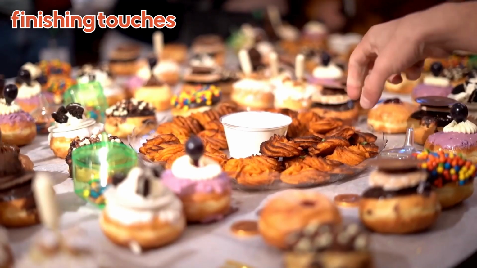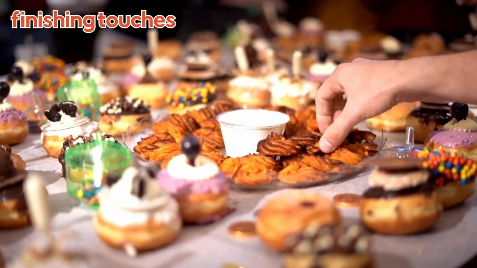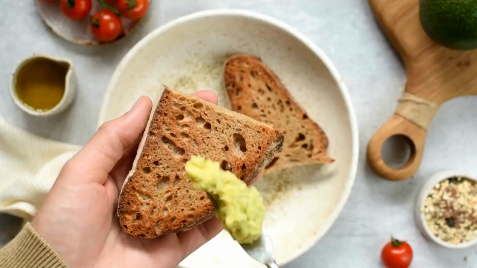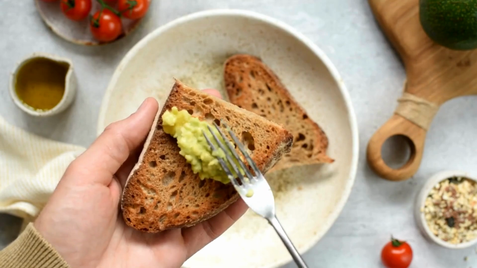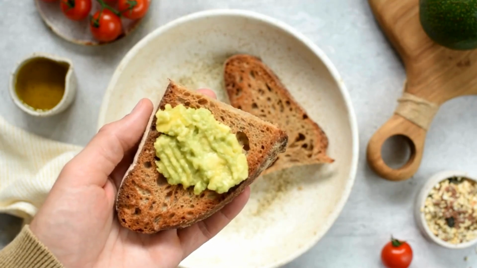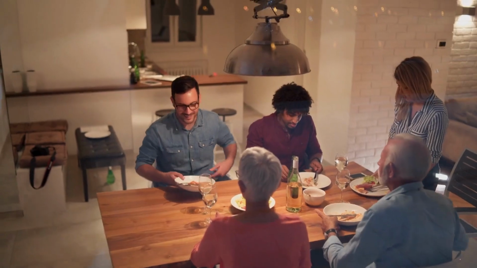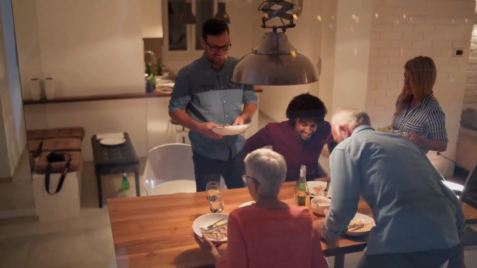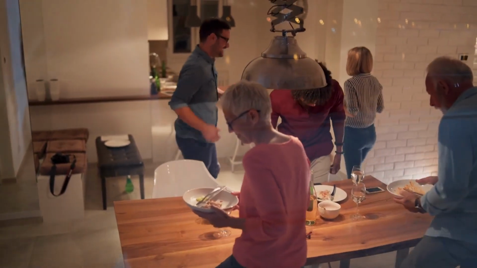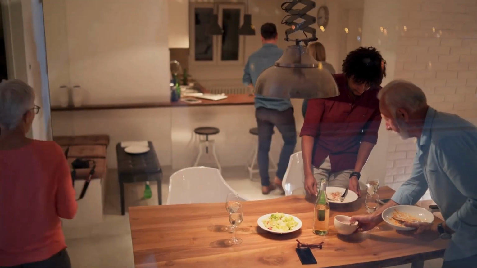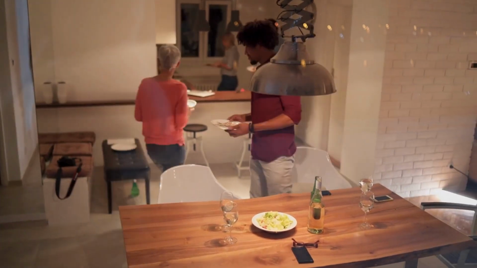Seventh, finishing touches. Enhance your dishes with homemade sauces and spreads like salsa or hollandaise sauce for savory items and fruit compote for sweet treats. As the party wraps up, ensure you have a smooth cleanup and gather feedback from your guests about their favorite dishes to refine your menu for future events.